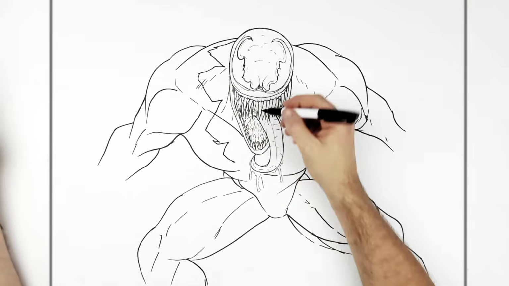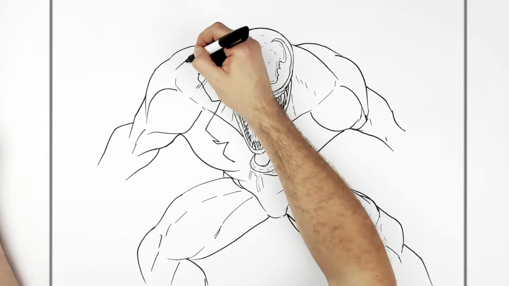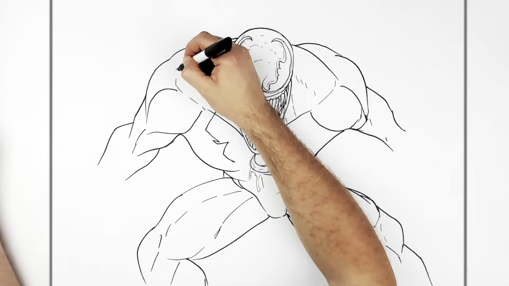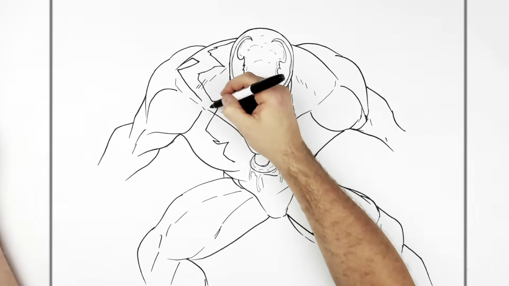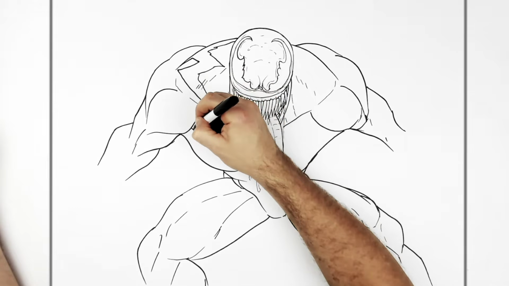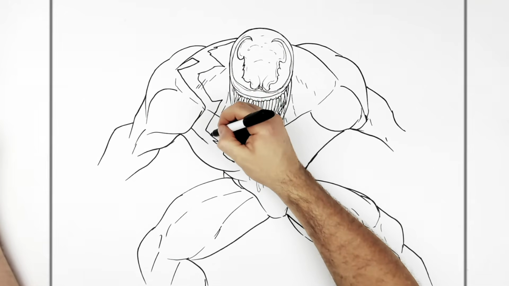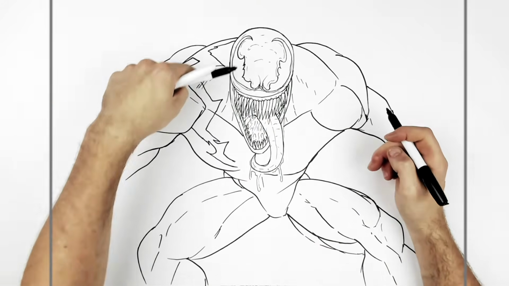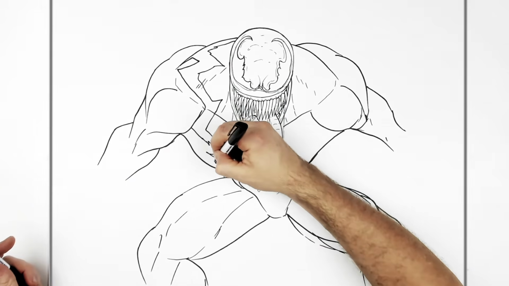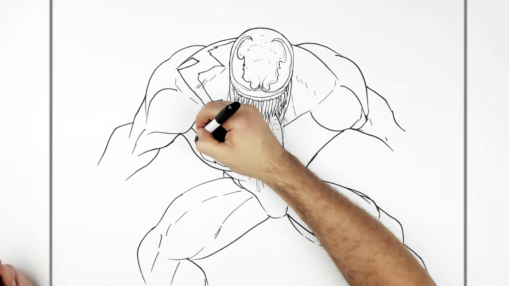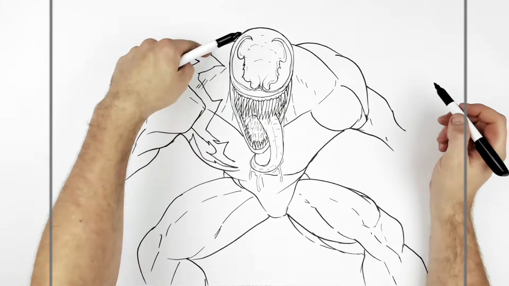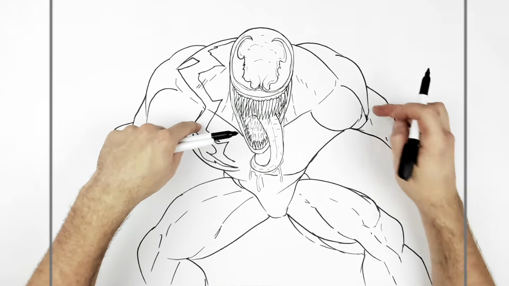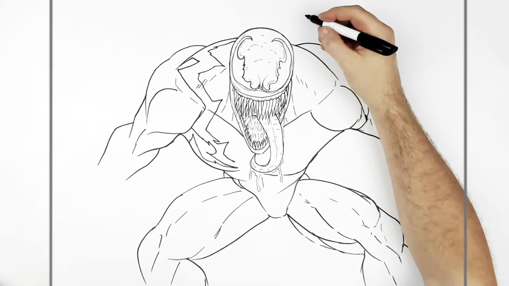So this is one leg, and it goes there, so that'll be white. It makes more sense when everything's colored. So white leg, and then another one that comes down here.